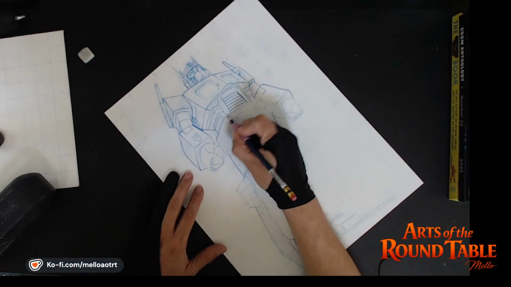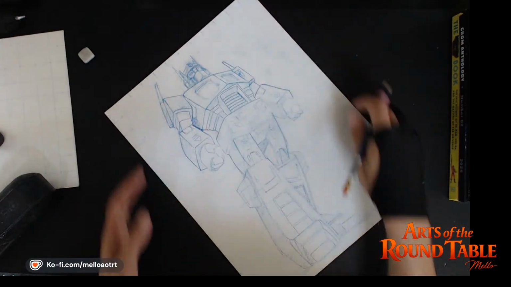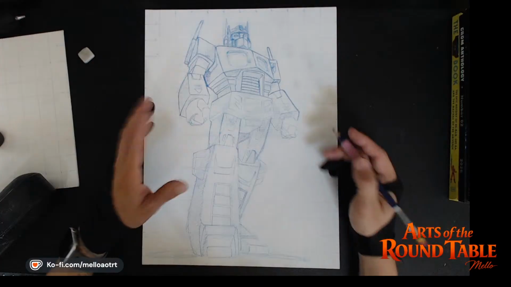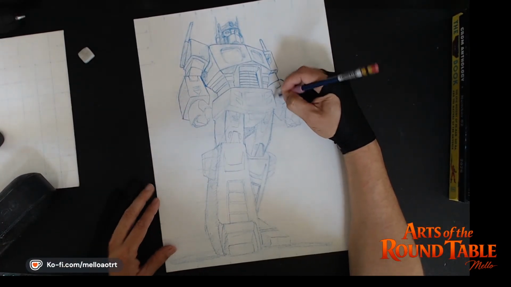I think it would be a really good way to do measurements, and maybe once you get all the pieces together, just move away from the reference and freestyle with it.